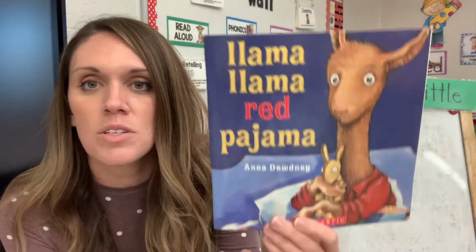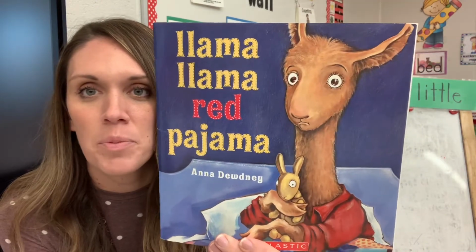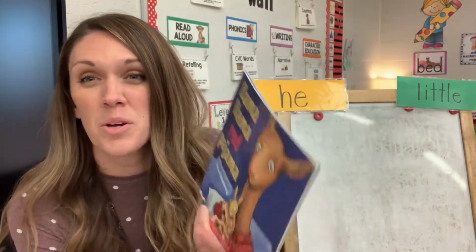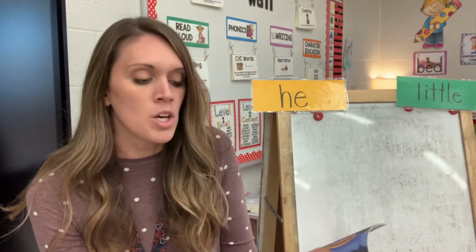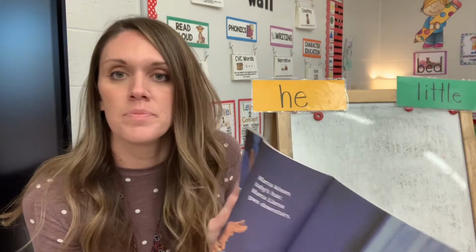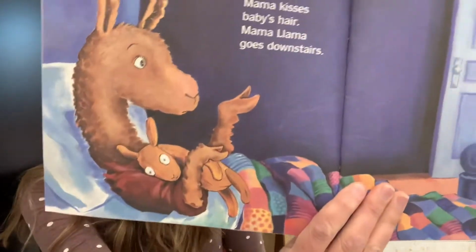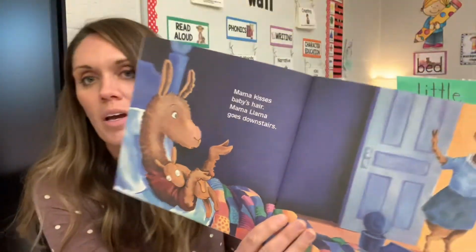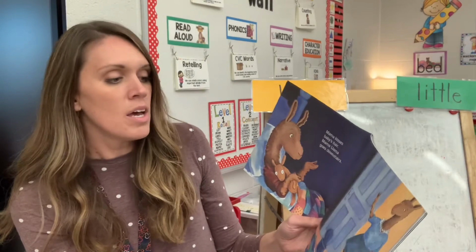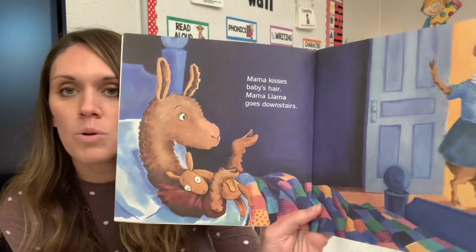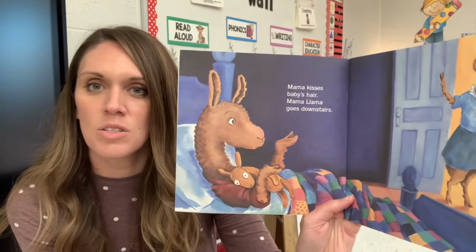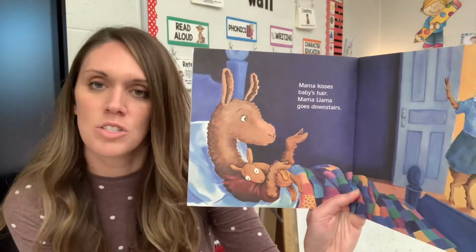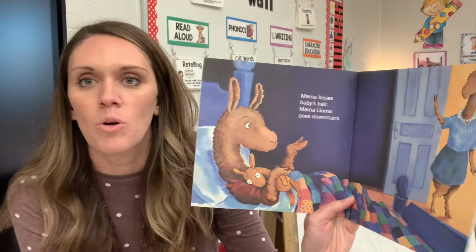We also read this story, the llama book, Llama Llama Red Pajama. Remember where he was yelling for his mom constantly to come up to his room. So where was little llama in this story? What would be his setting? You're right, in his room. Yeah. And he was actually in his room the whole time. So in this book, his setting doesn't change. He was in the same spot for the whole book.